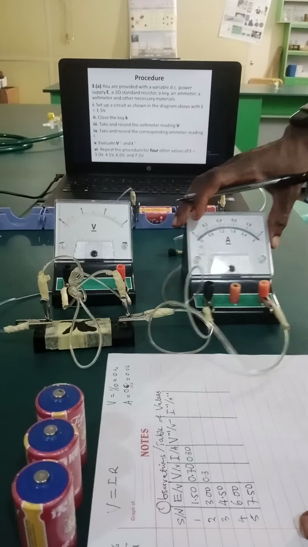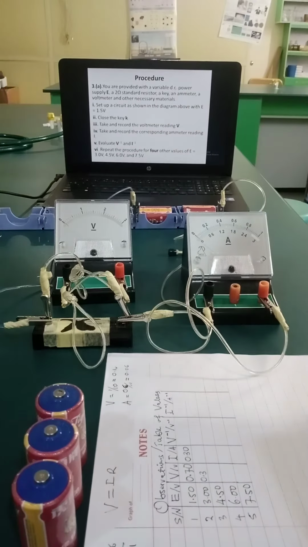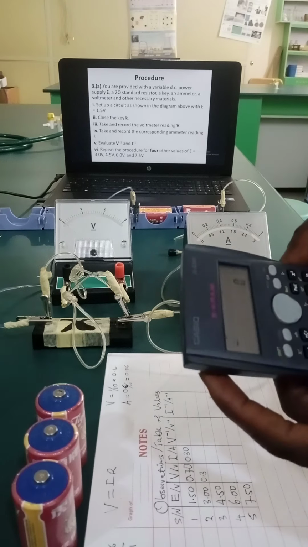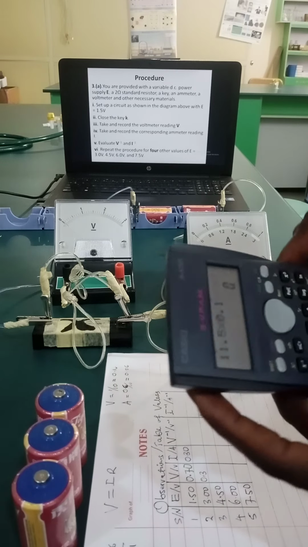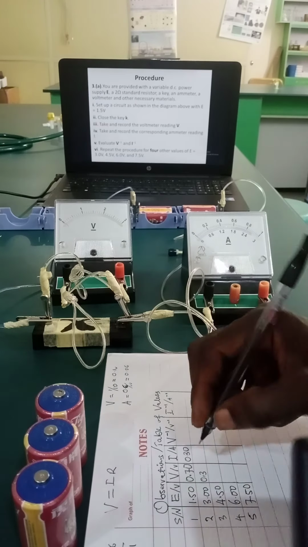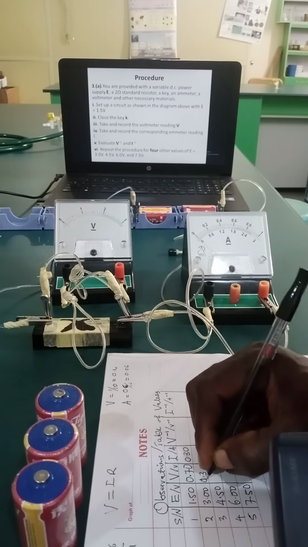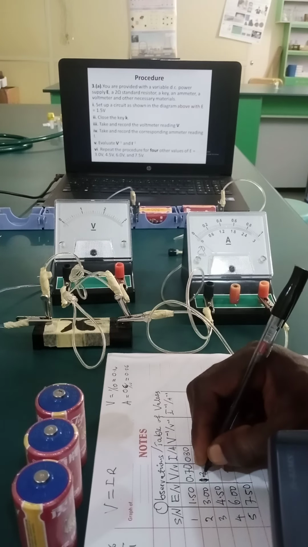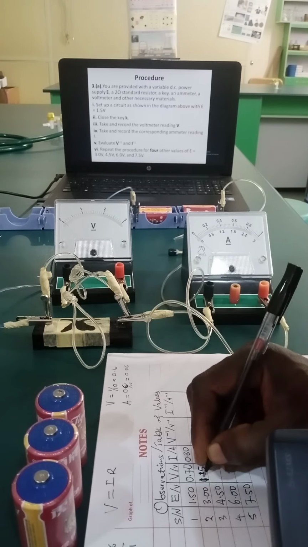So if we do that quickly, this is what we are going to have. So we have 11.5 times 0.1. That will give you 1.15. So for the voltmeter, we have 1.15.